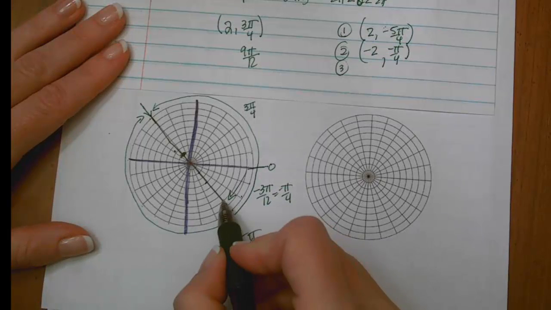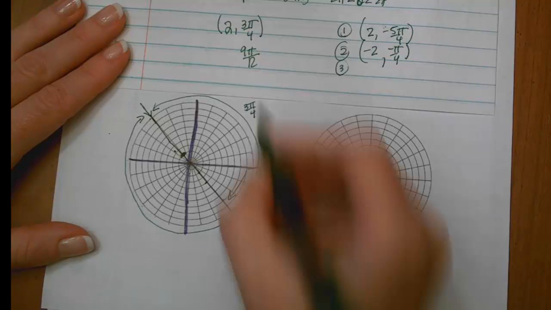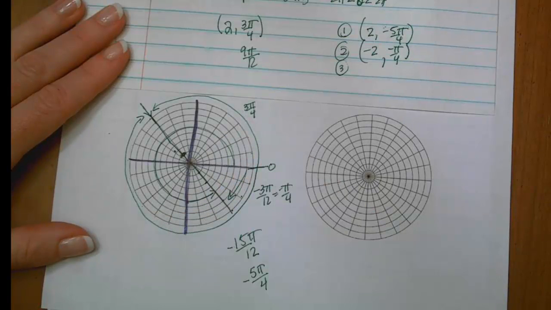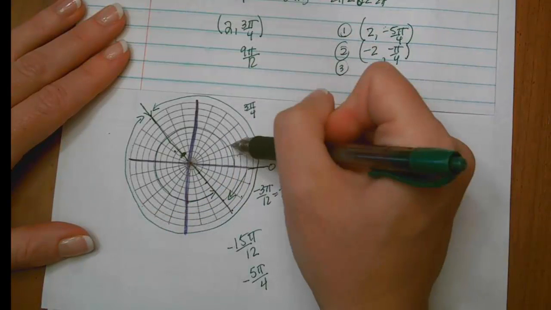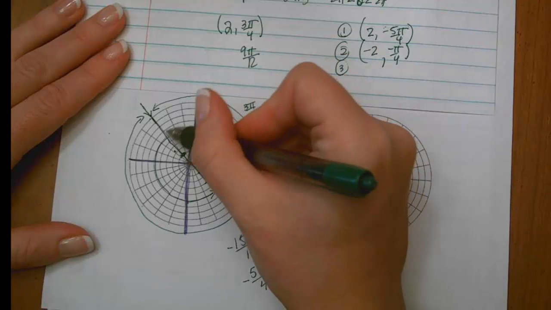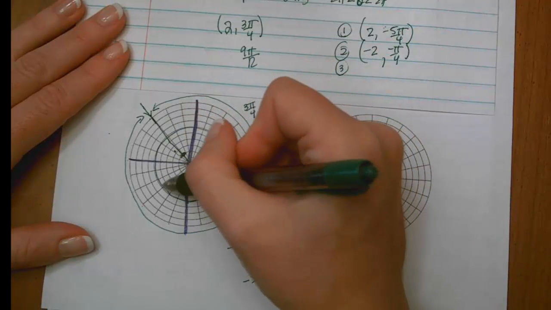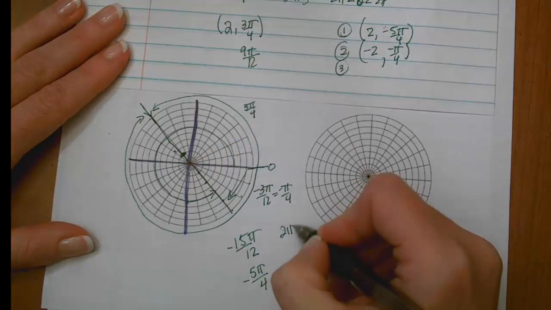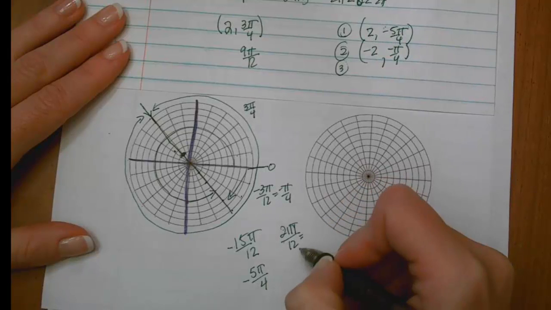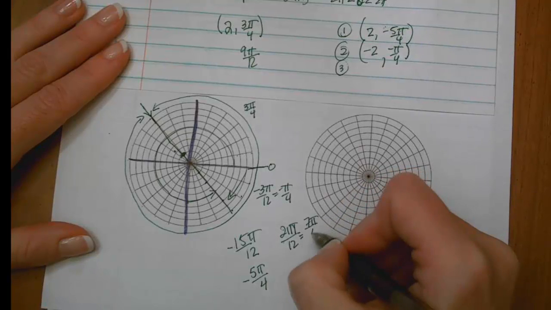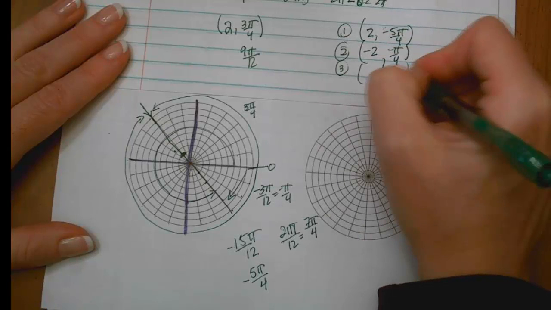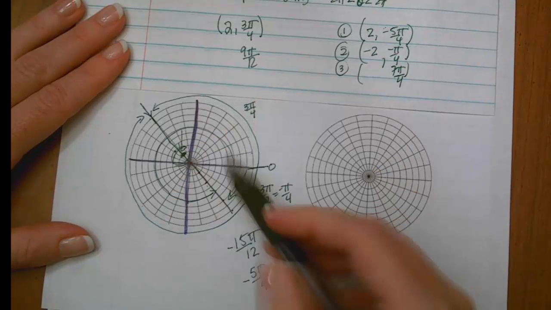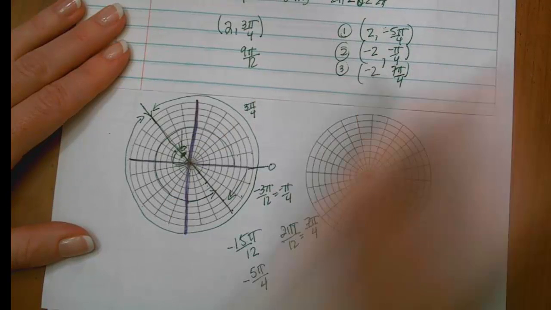I can get to this same area by going in a counterclockwise direction. And so that would be 1, 2, 3, 4, 5, 6, 7, 8, 9, 10, 11, 12, 13, 14, 15, 16, 17, 18, 19, 20, 21. That would be 21 pi over 12. Each of those are divisible by 3, so that would give me 7 pi over 4. But again, if I went to 7 pi over 4 and I need to get to this point right here, I need to kick it back, so that would be -2.